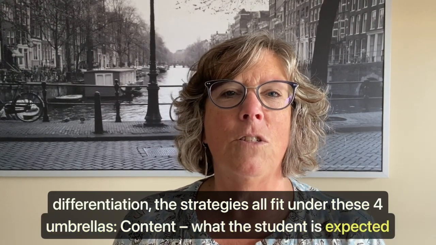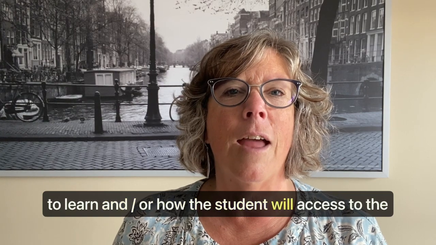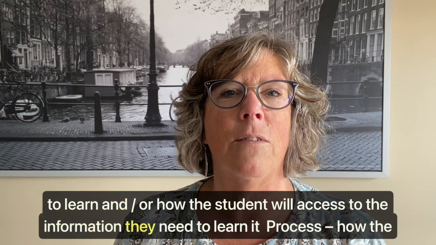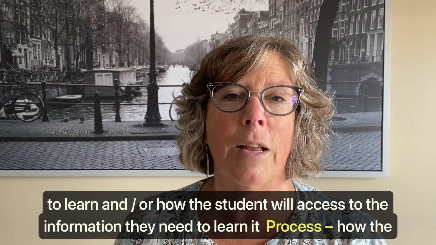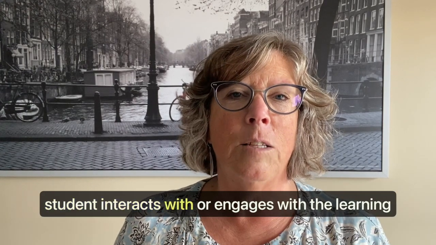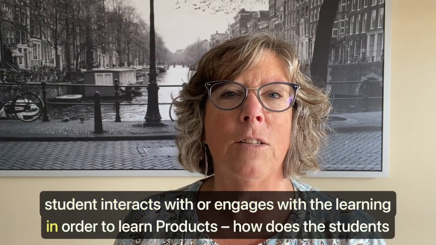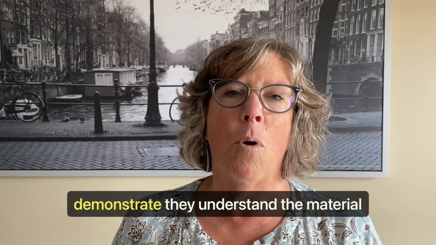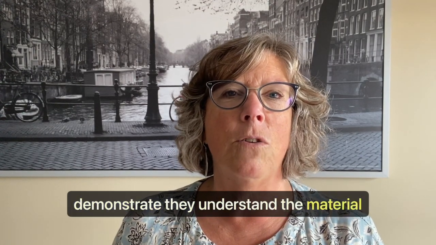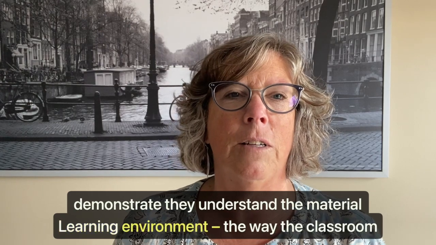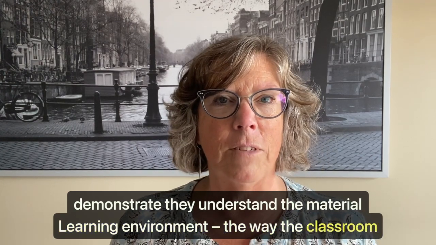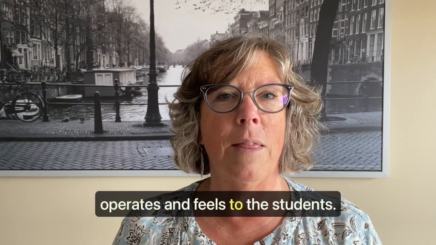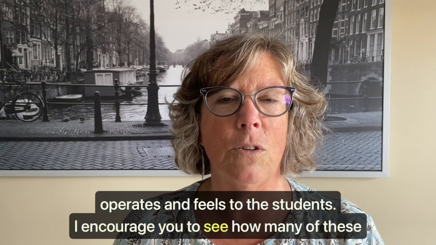Content: what the student is expected to learn, and/or how the student will access the information they need to learn it. Next is process: how the student interacts or engages with the learning in order to learn. Product comes next, which is how the students demonstrate they understand the material. And lastly, we have to consider the learning environment: the way the classroom operates and feels to the students.